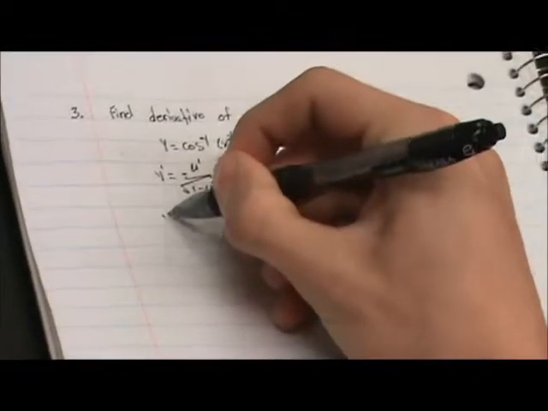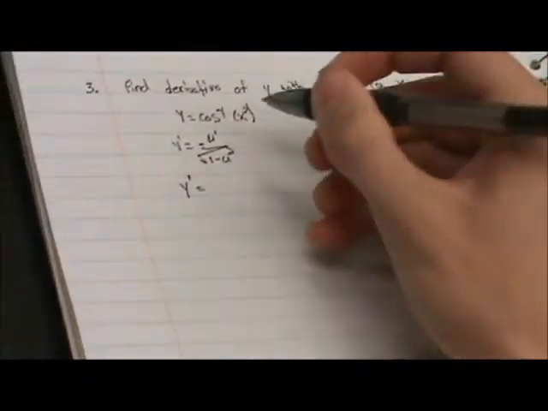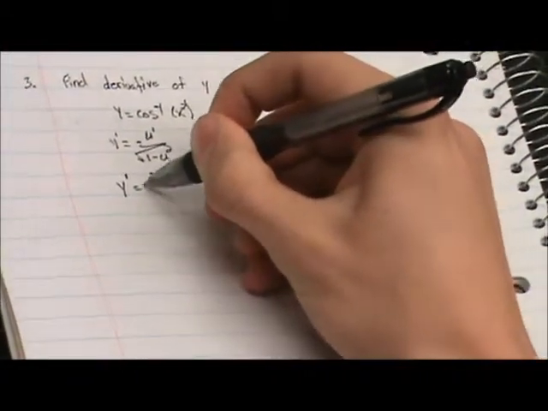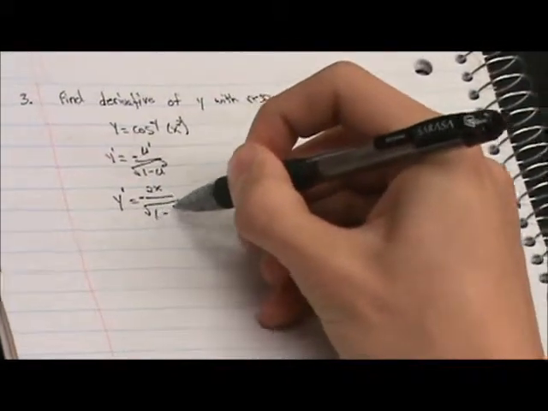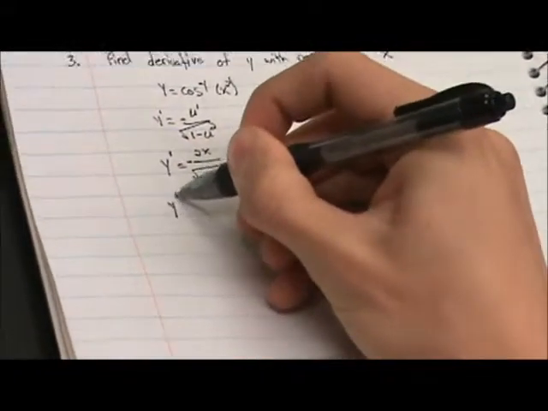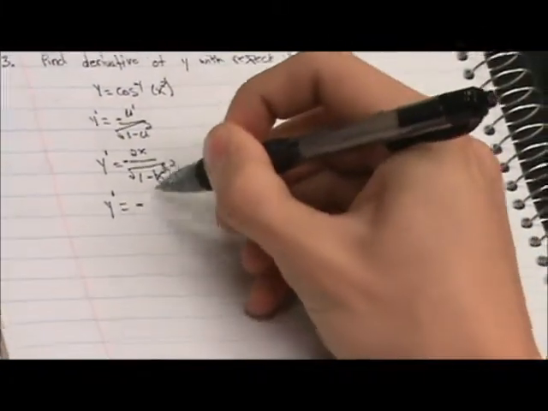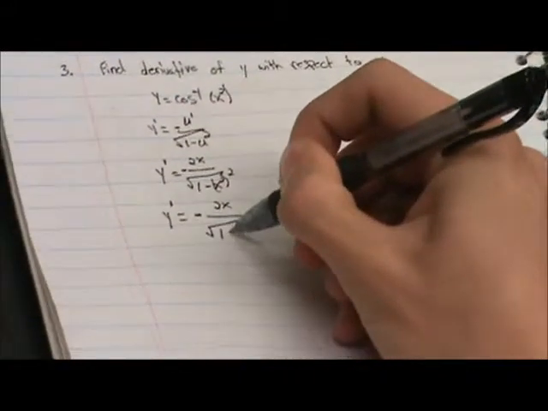So, knowing this, you can now substitute. y prime will equal negative 2x over the square root of 1 minus x squared, which simplifies down to y prime equals negative 2x over the square root of 1 minus x to the 4th.